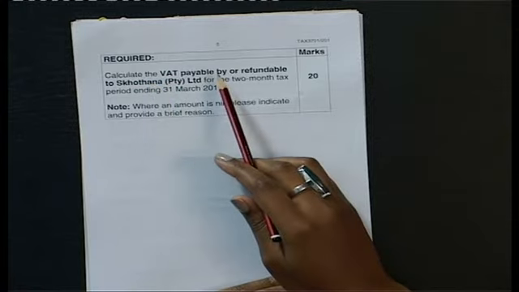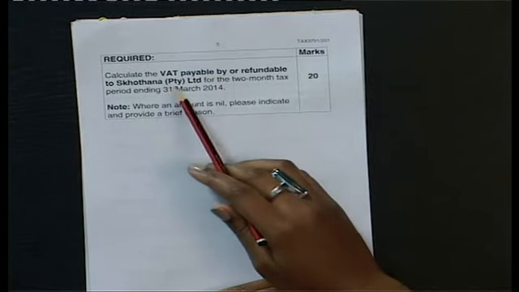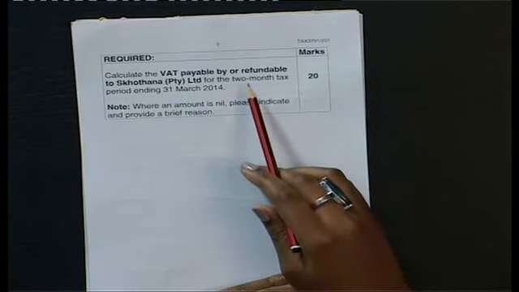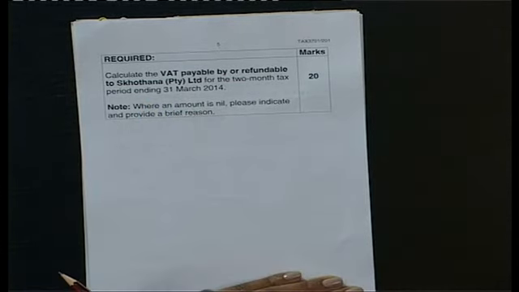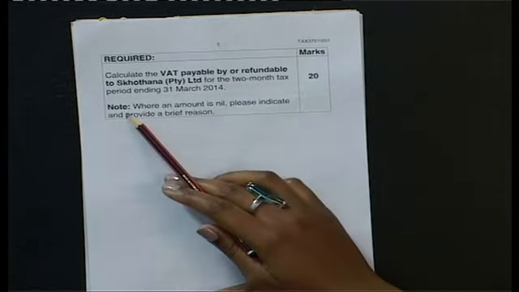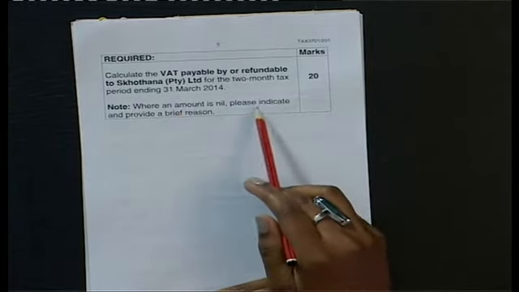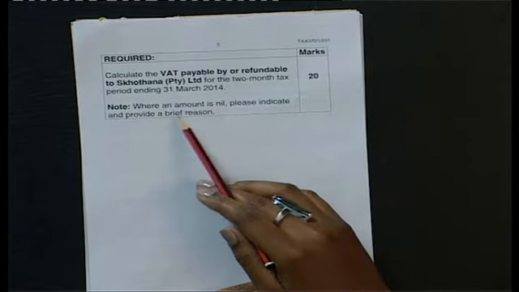In the required, we are asked to calculate the VAT payable by or refundable to Skotana Proprietary Limited for the 2-month tax period ending 31 March 2014. We are asked to note that where an amount is nil, please indicate and provide a brief reason. Now, it is very important that you provide this brief reason as marks are allocated in this regard. Let's now look at our scenario.